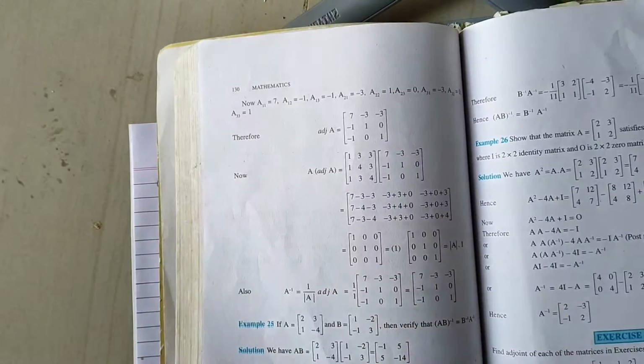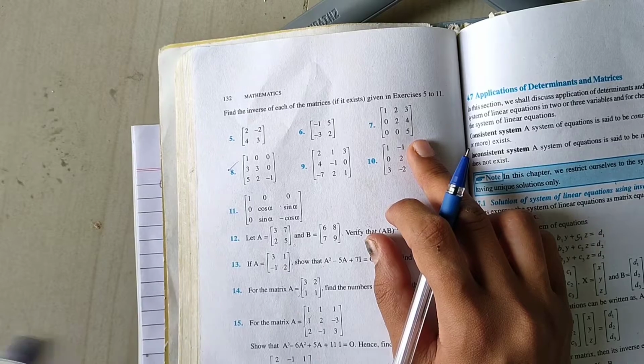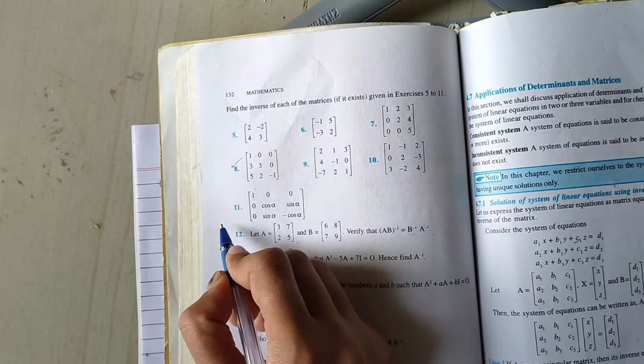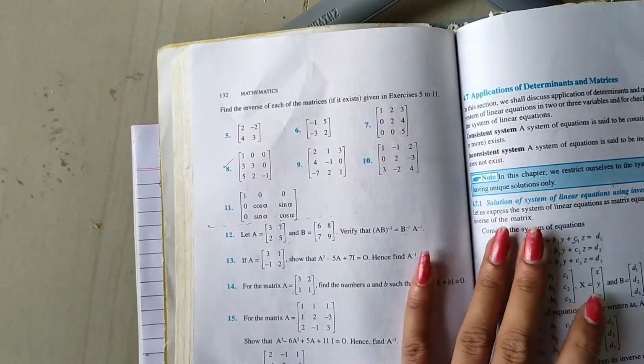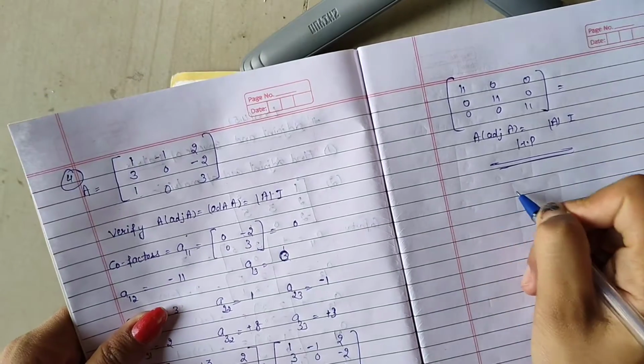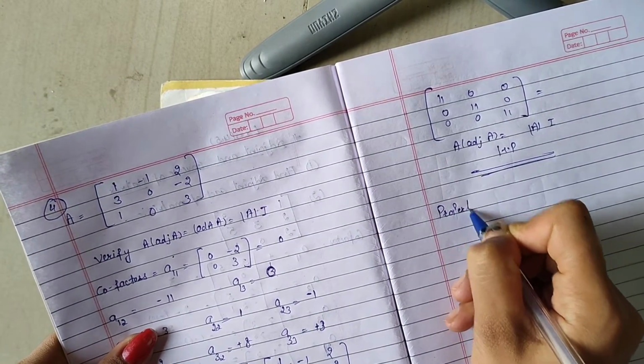Okay, so this is your second question. This is your second question. Now find the inverse of each of the matrices, 5 to 11. 5 to 11 क्वेश्चन में हमने ना मैट्रिक्स फाइंड करना है. So we will find the matrix. How we can find the matrix? There are some properties of matrix or some properties of inverse.